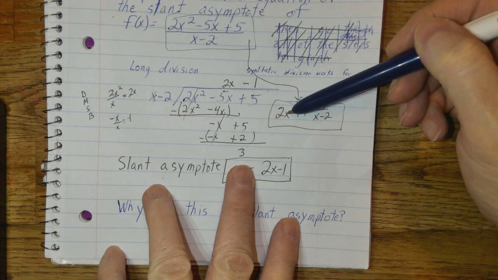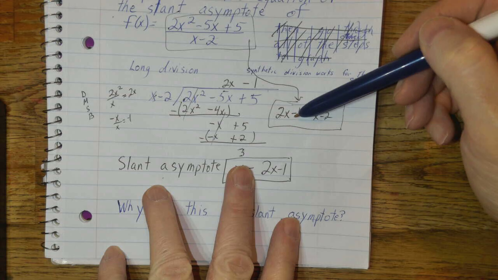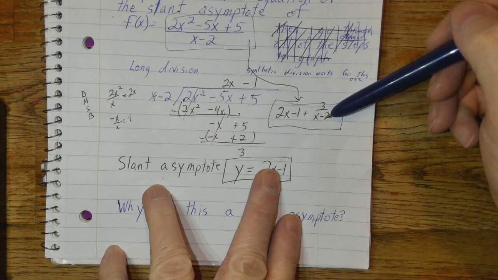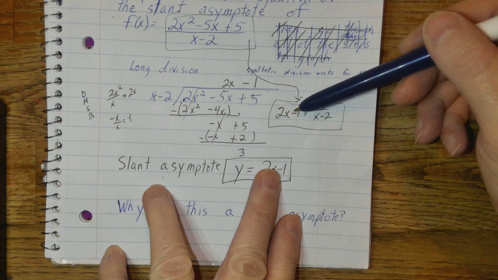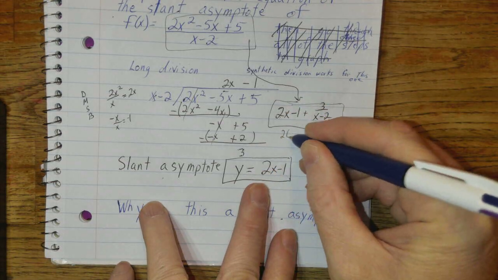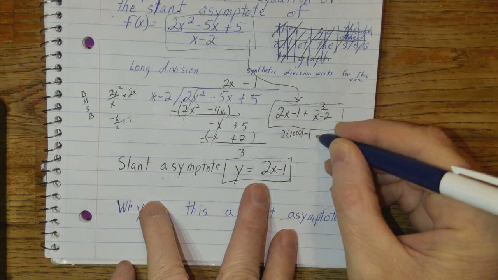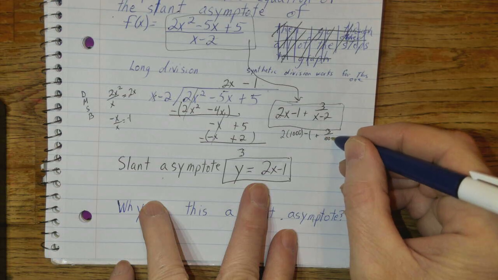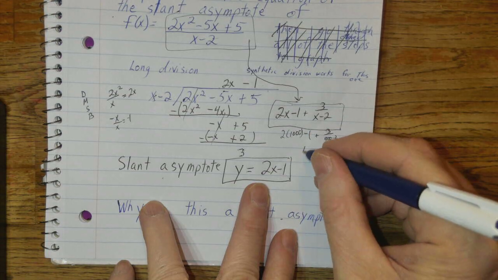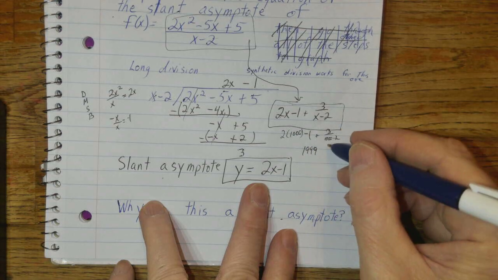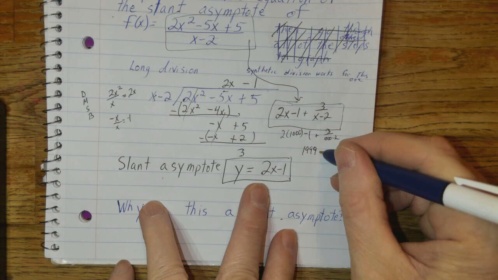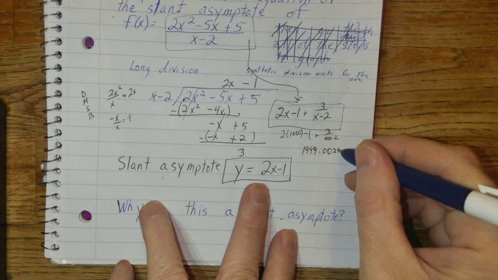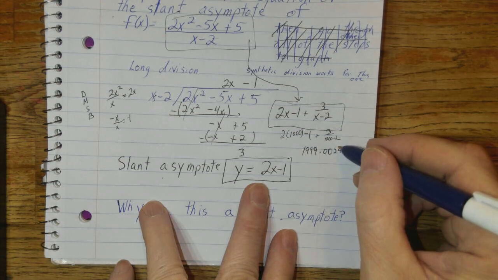If I take 2 times 1,000 minus 1, I get 1,999 plus 3 over 1,000 minus 2, which is 998. So that's 1,999, and then this would be like 0.00 and then maybe like 299 or something. I can divide that out. But this is very small.